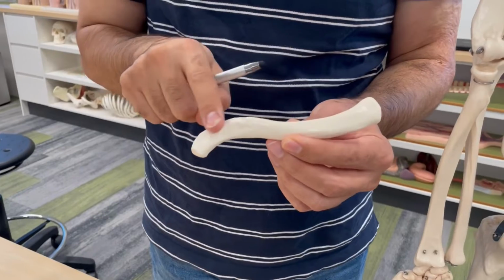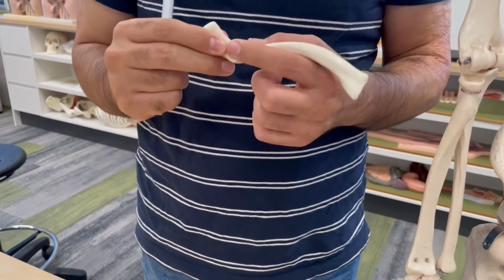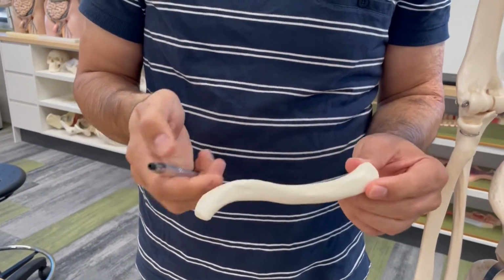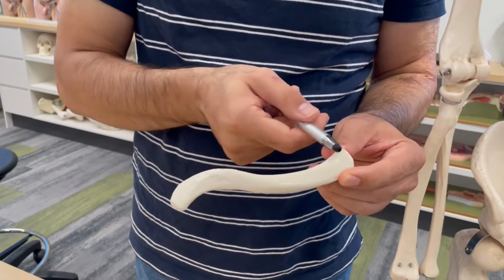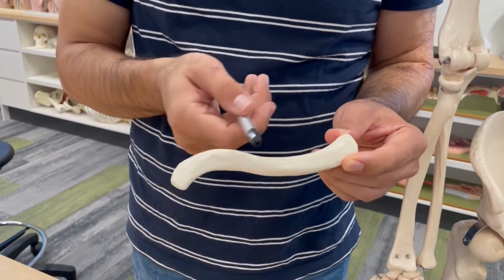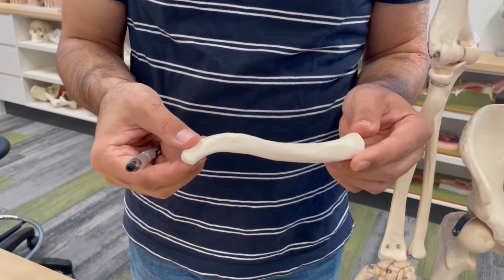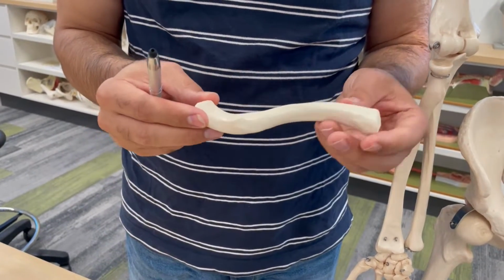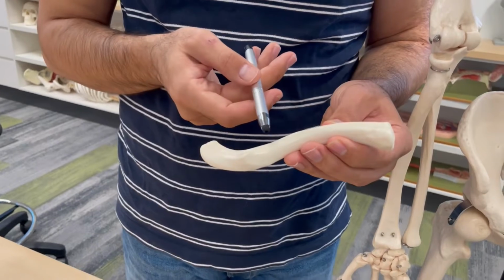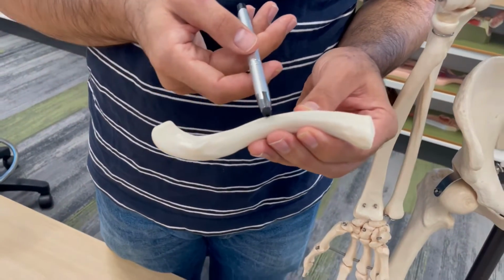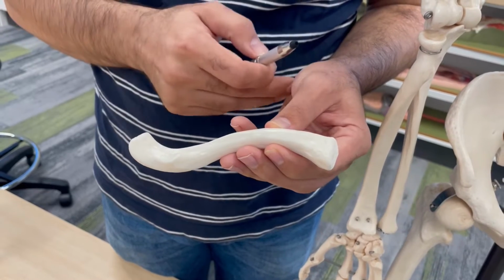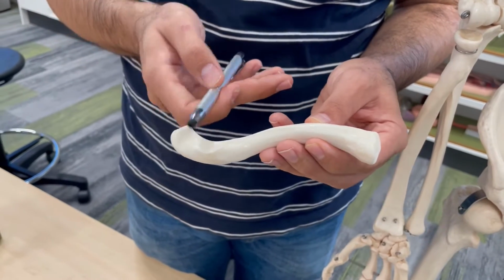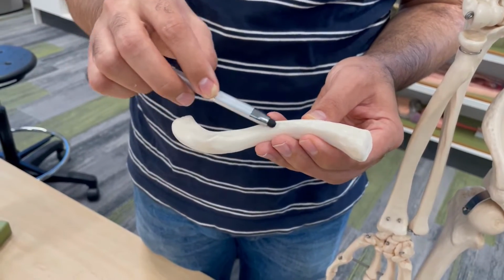It also has two surfaces. It's a superior surface, and here is the inferior surface. As you see, the superior surface is smooth. There is no marking or impressions of the muscles or ligaments. But if you look carefully at the inferior surface, you can see some markings of the ligaments next to the sternal end and also next to the acromial end, and there is a groove here.